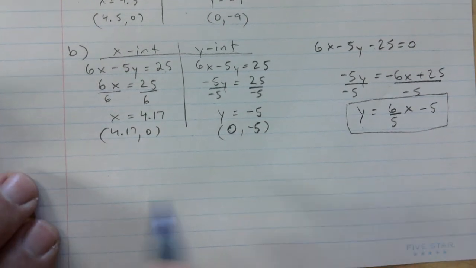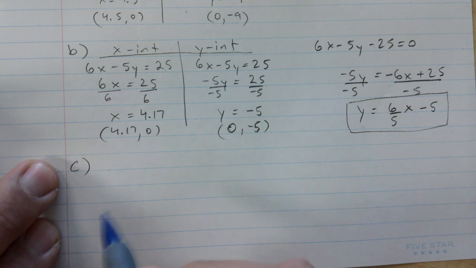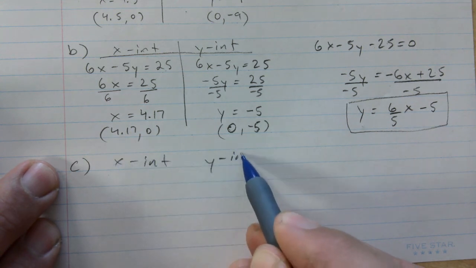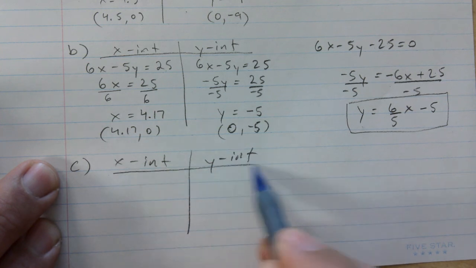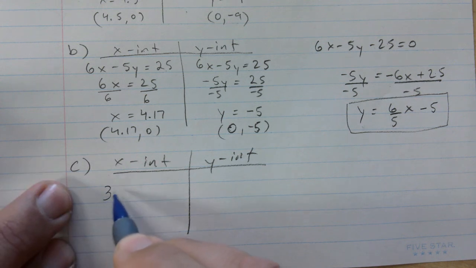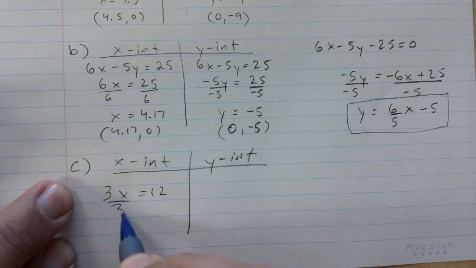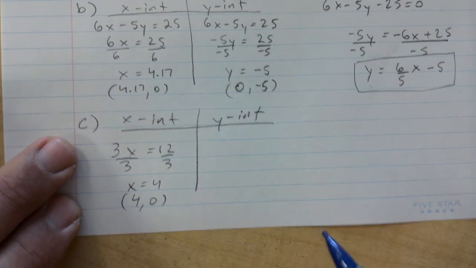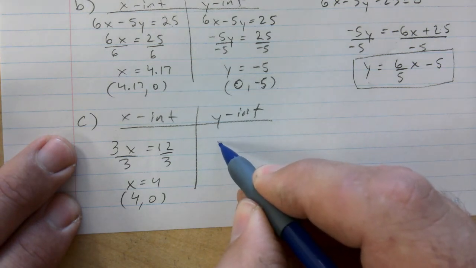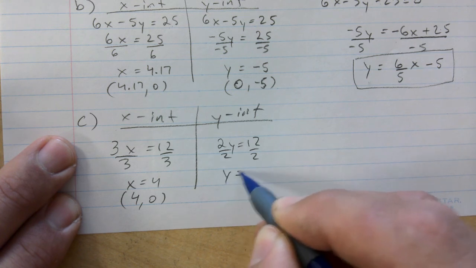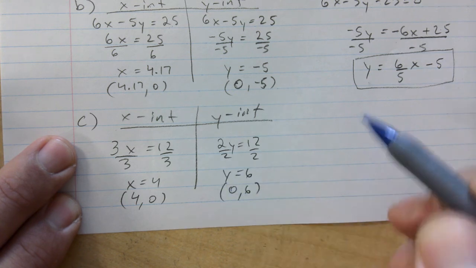Okay. C is 3x plus 2y, right? So the x-intercept, y-intercept. Okay, and that is 3x is equal to 12. Divide both sides by 3. x is equal to 4. So that ends up being 4, 0. Okay, and on the other side, I have 2y is equal to 12. Divide both sides by 2, y is equal to 6, so that's 0, 6.